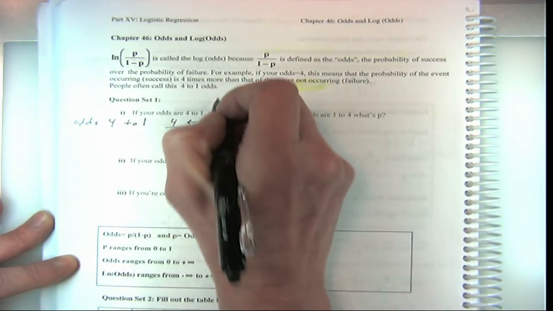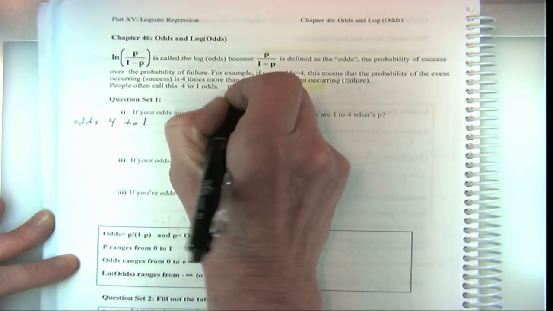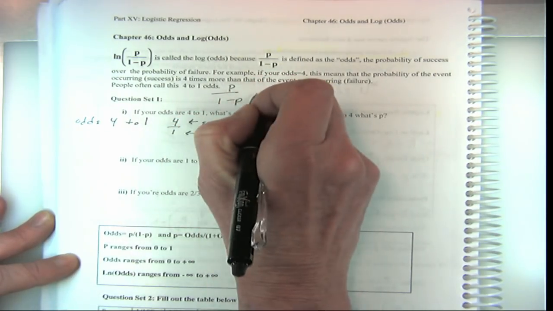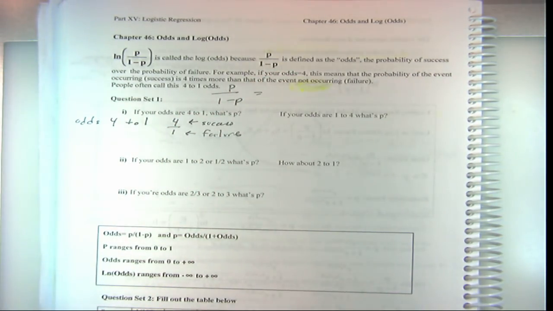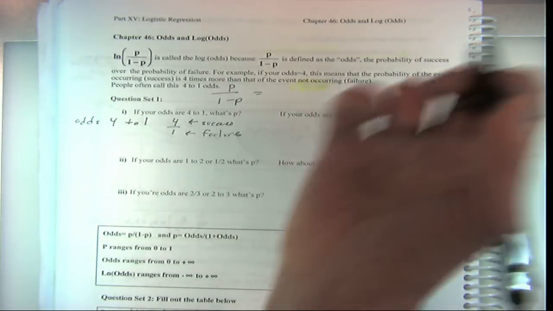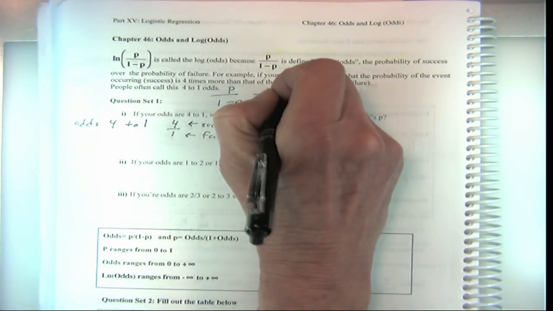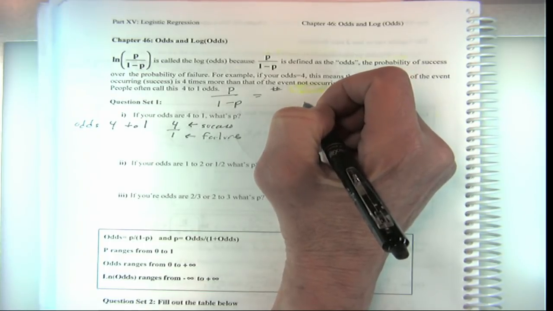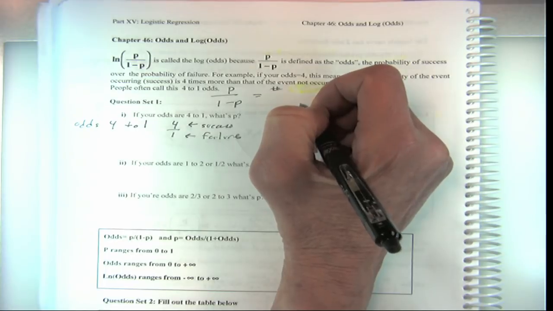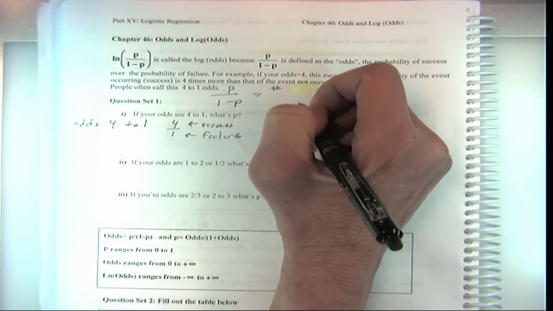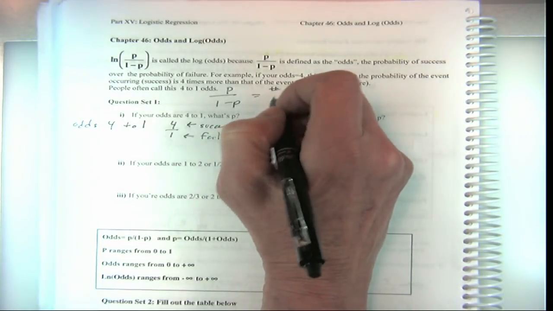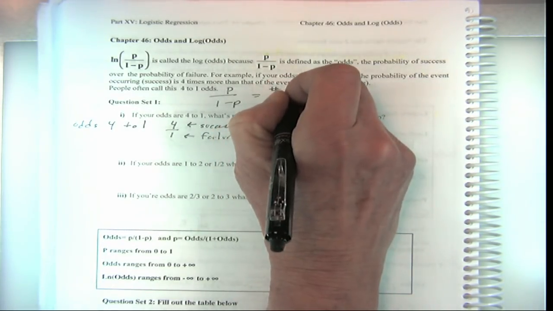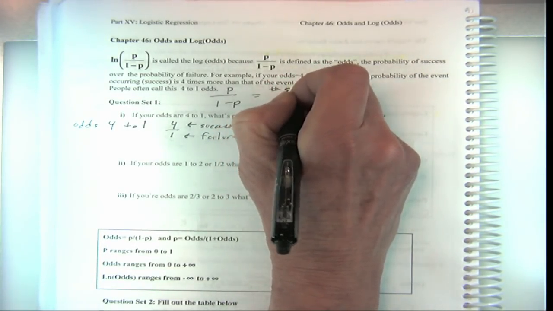What am I talking about here? Let's look. Odds are P over 1 minus P. So how do we define P? We define P usually as the number of successes. You can call either one success, it doesn't matter. It doesn't have to necessarily be a good thing, and the other outcome is failure. So let's say you just have 2 outcomes. In this case, we're calling success getting into medical school.